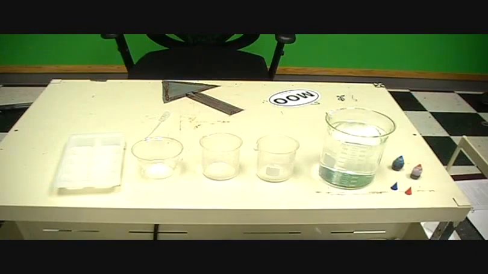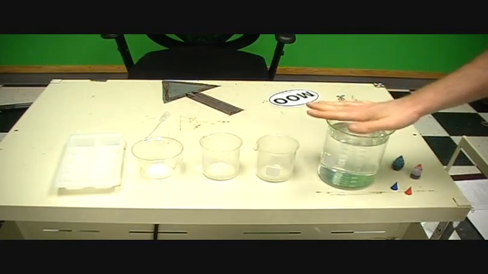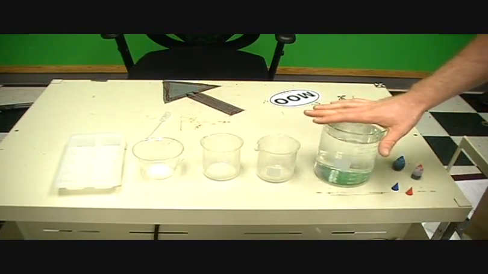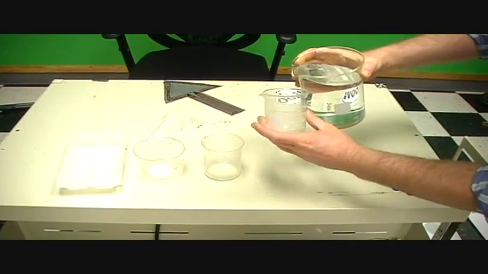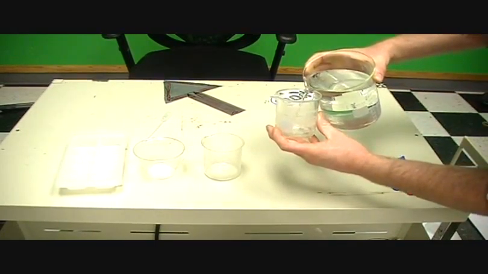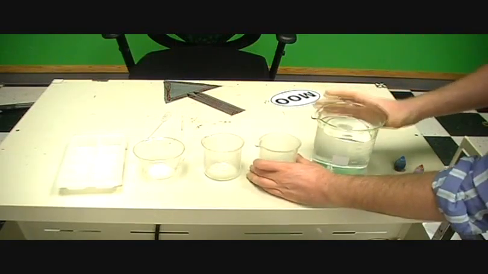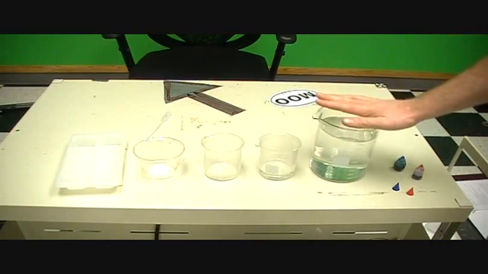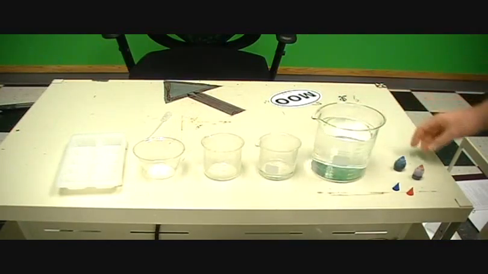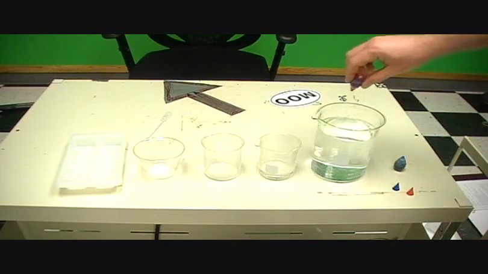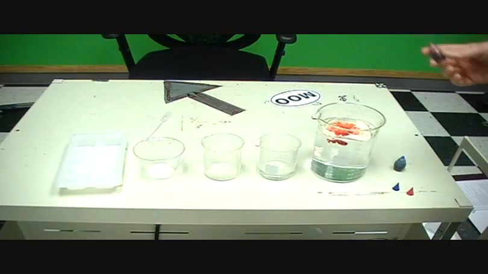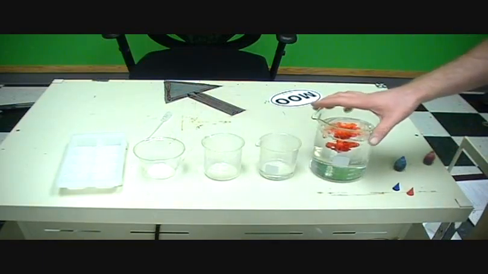This is a little demonstration you can do with your students to show them the distribution of water on the planet. If you start with 1,000 milliliters of water, you take about 28 milliliters of that and you separate it off. And so then the remaining 982 milliliters is salt water. And that's actually 972 if you do the math right.